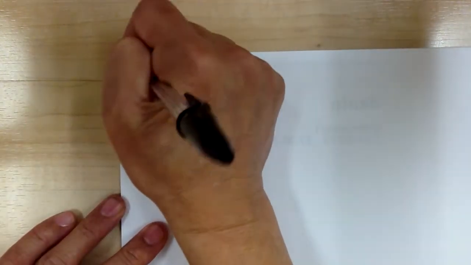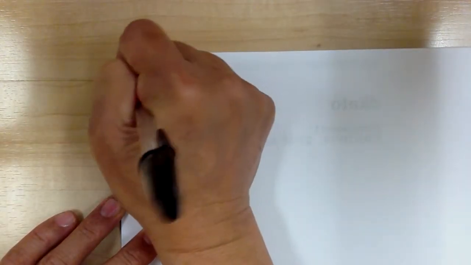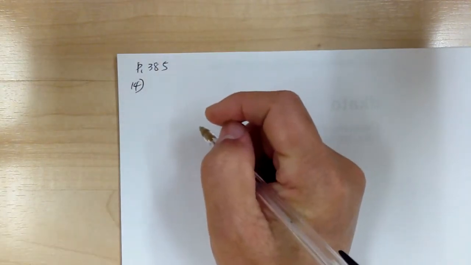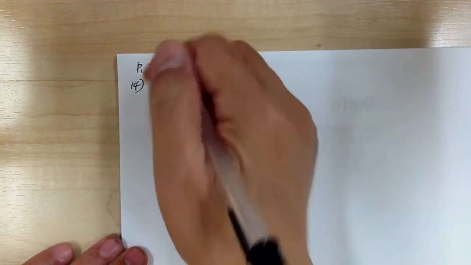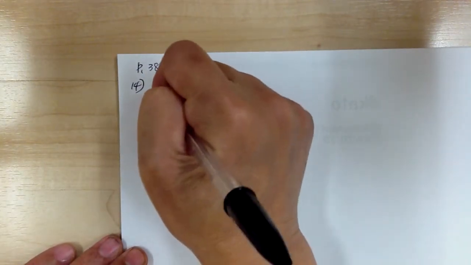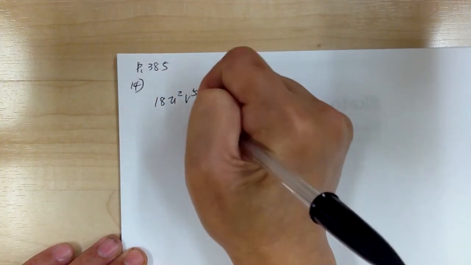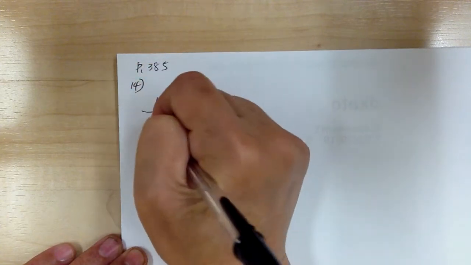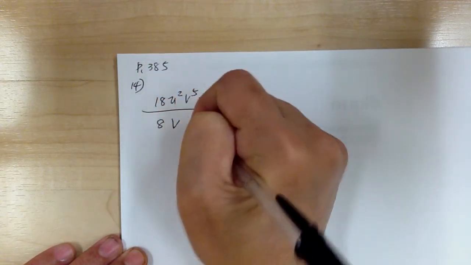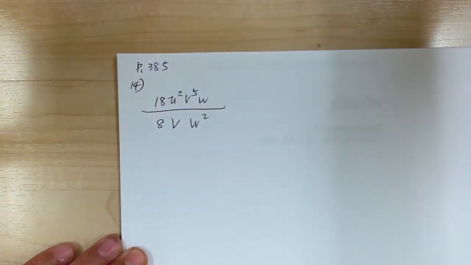Okay, let's go to number 14. You have 18u squared v to the 5 w over 8v w squared.